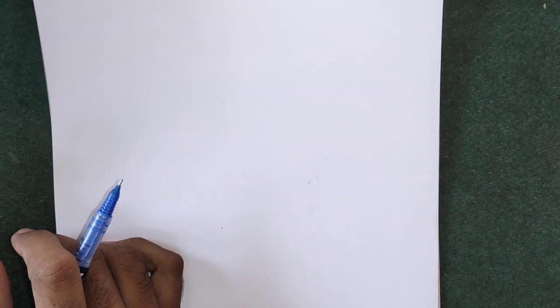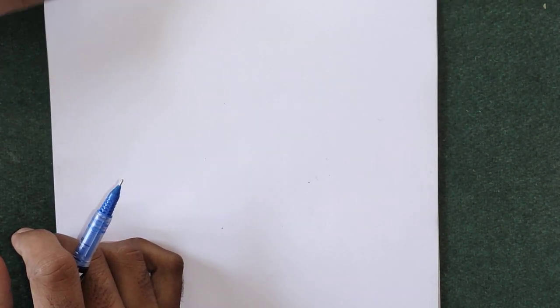So we'll continue the example on continuous functions.